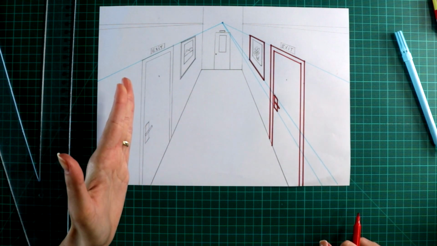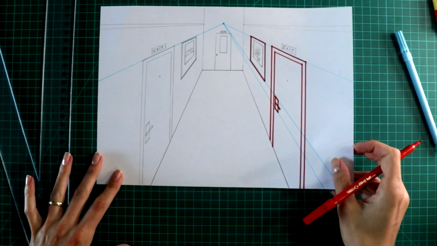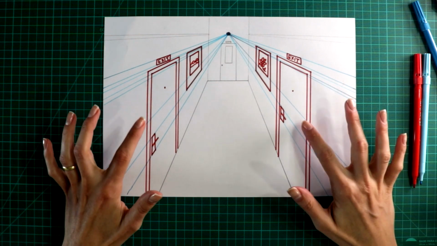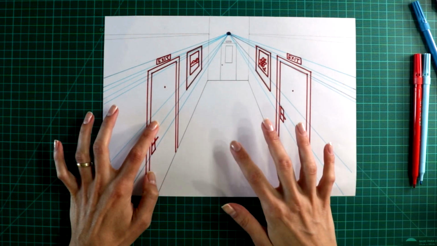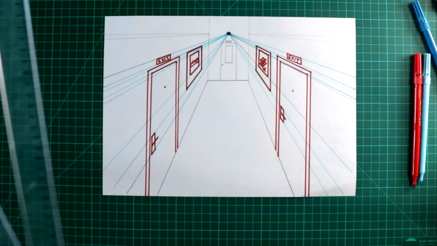Now I'm going to do the other side. So my two sides are done. Now we are going to do the floor.